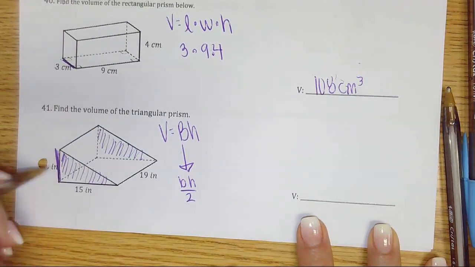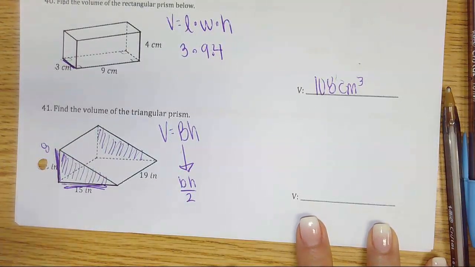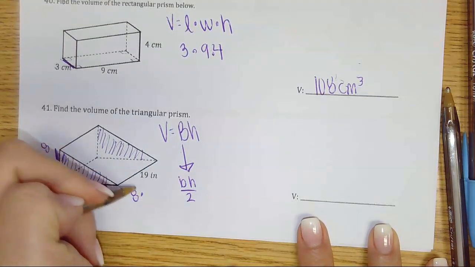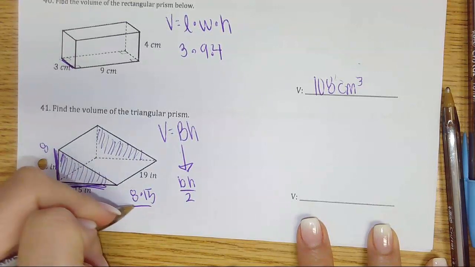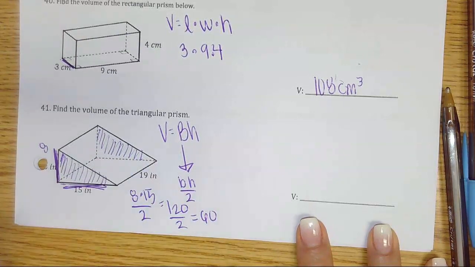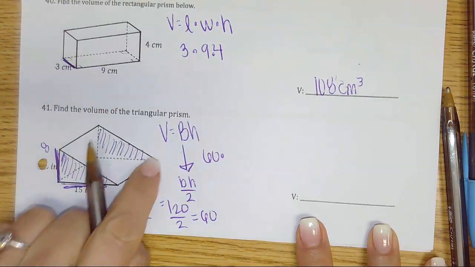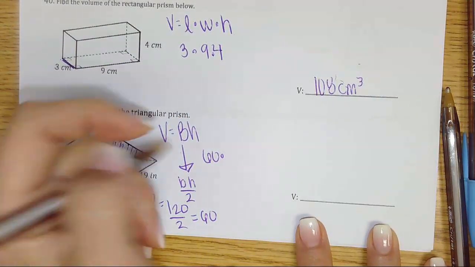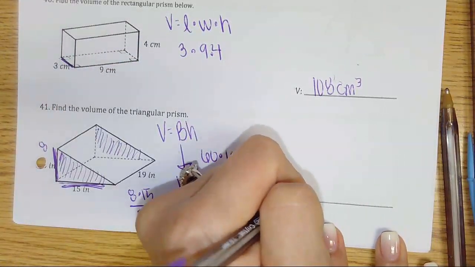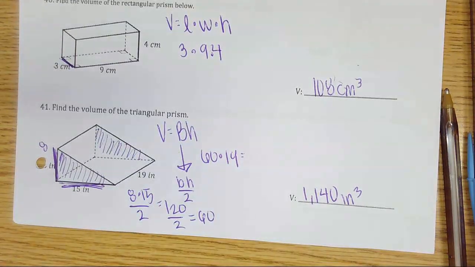So here's your height and your base. This is cut off, so that's supposed to be 8 inches. So for our base, we're going to do 8 times 15 divided by 2. So 120 divided by 2 is going to give us 60. So big B is going to be 60 times the height, which is the distance between the two bases, so 19. And that will be 1,140 inches cubed.